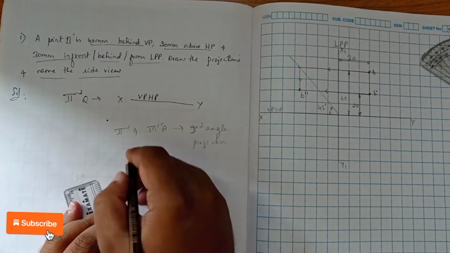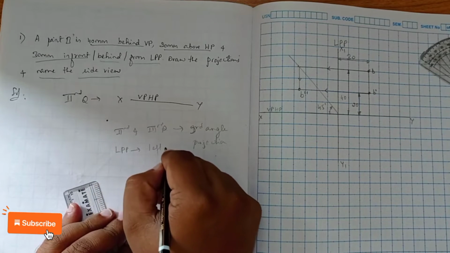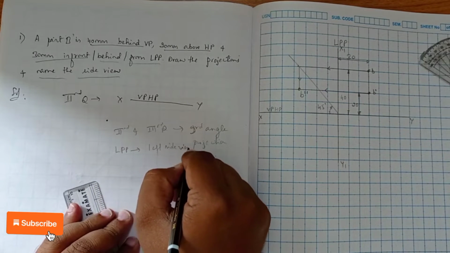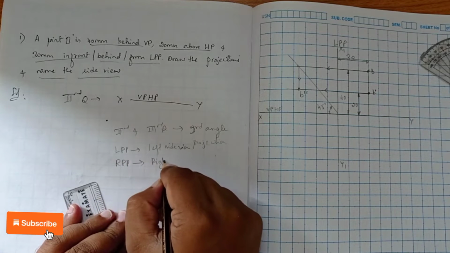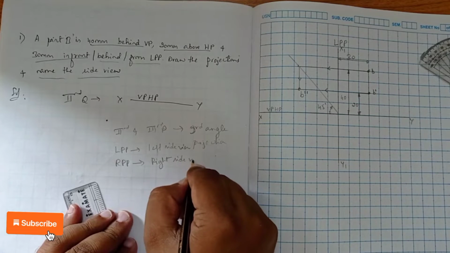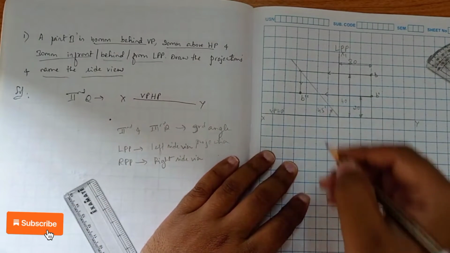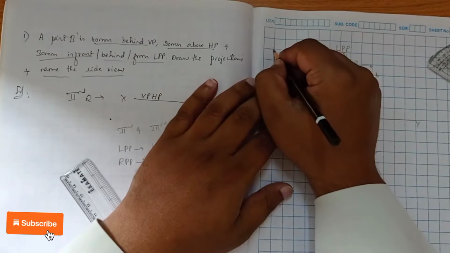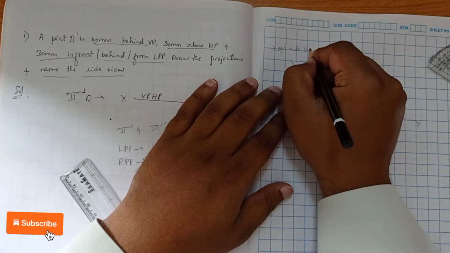In third angle projection, with respect to the LPP we have the left side view, and with respect to the RPP we have the right side view. So this is the left side view. We can write here, left side view.